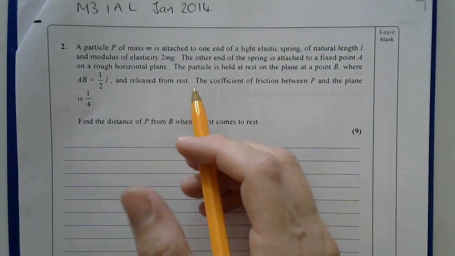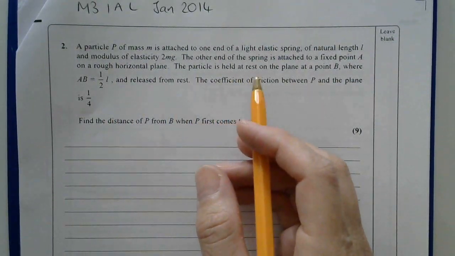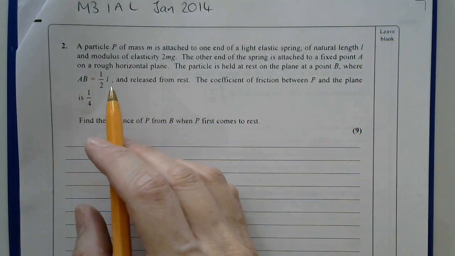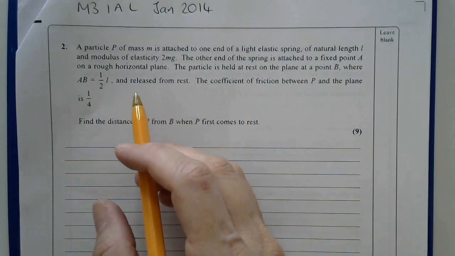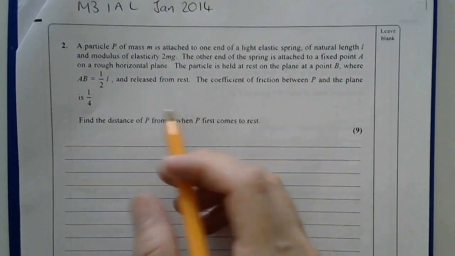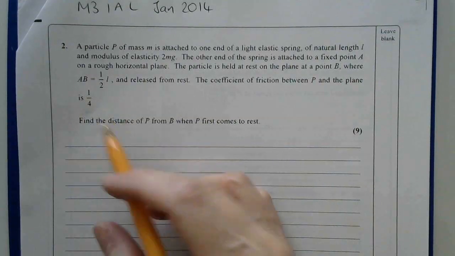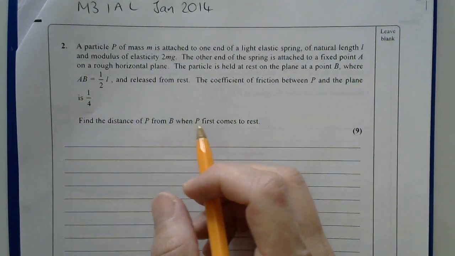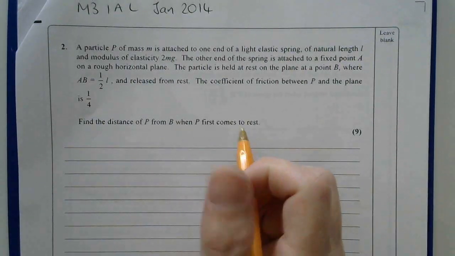friction. The particle is held at rest on the plane at point B, where AB is half of L, and released from rest. The coefficient of friction between P and the plane is a quarter, so mu is a quarter. Find the distance of P from B when the particle first comes to rest.